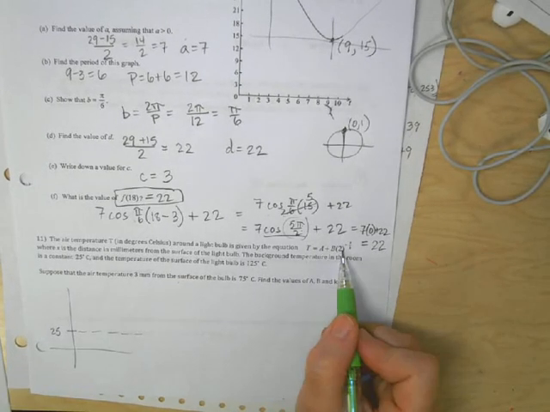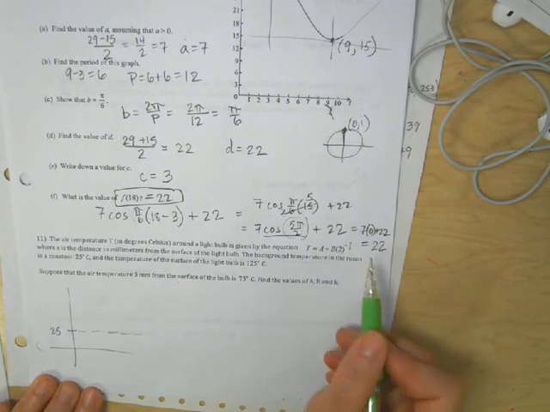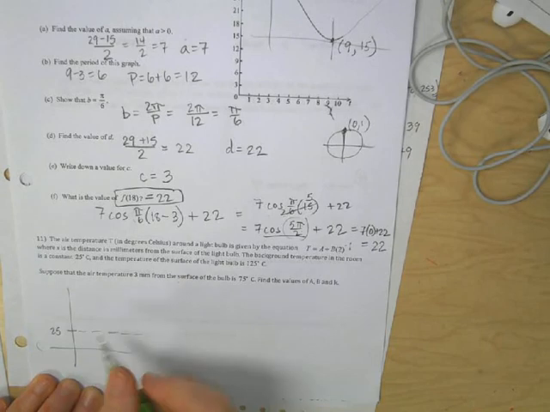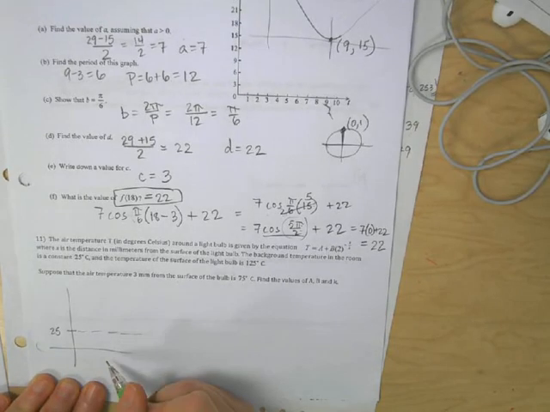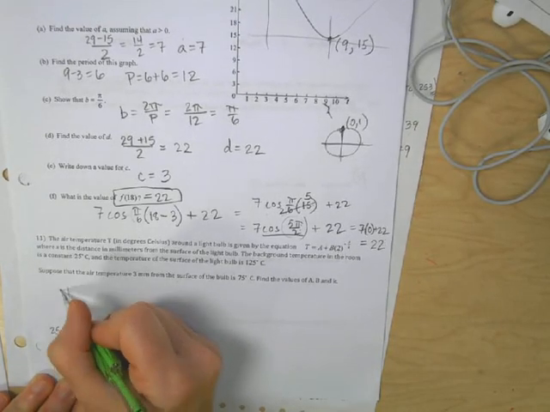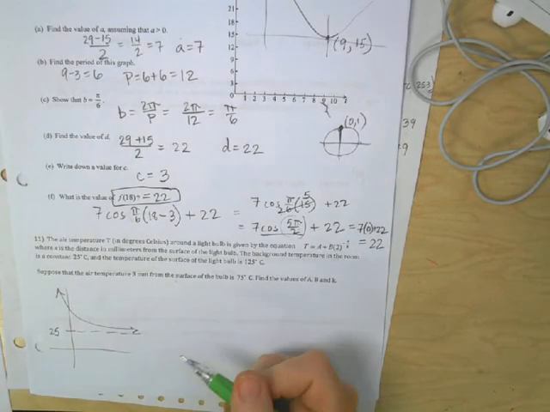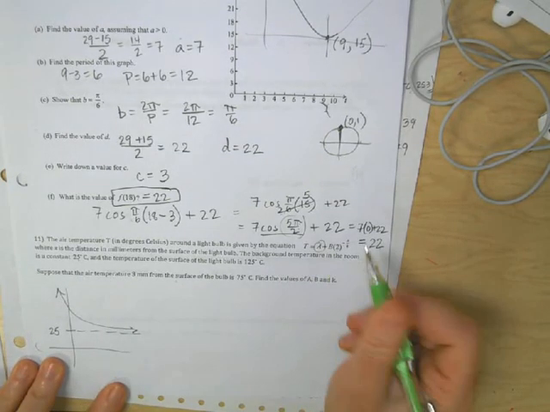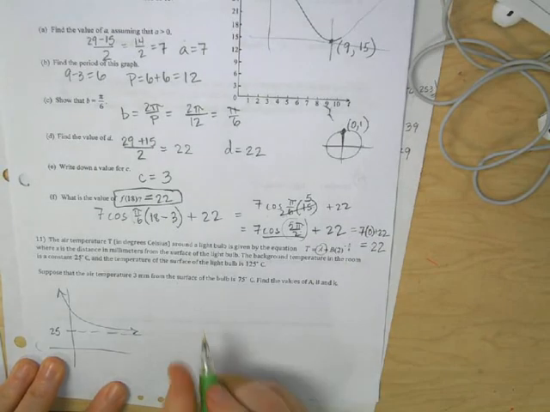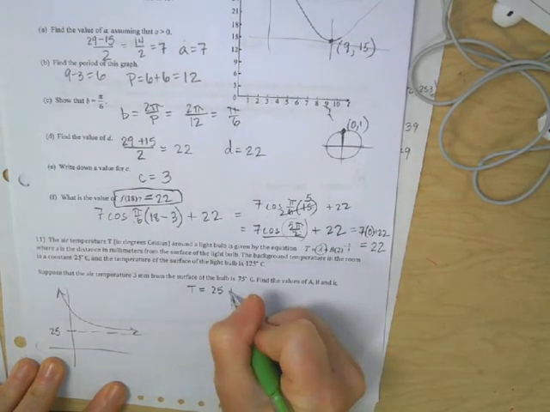And notice my equation here is an exponential. See, x is in the exponent, so it's an exponential. It's going to start hot, and the farther I get away from the surface, it's going to come down. So it's going to do something like this. It's never going to get below 25. So that's my horizontal asymptote. That's going to be my A. Okay, so if I can start filling this in, the temperature is going to be equal to 25.